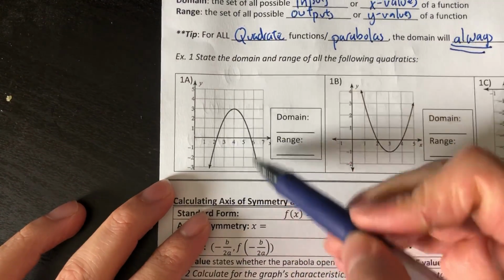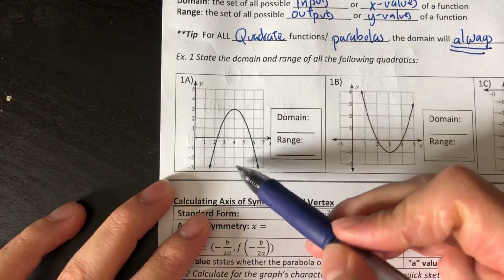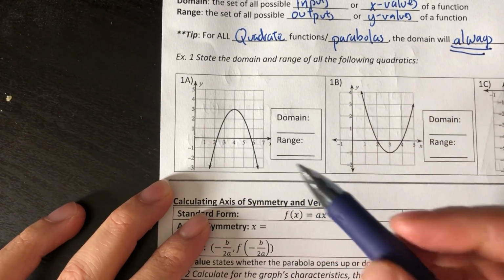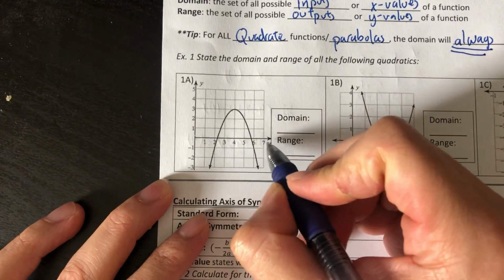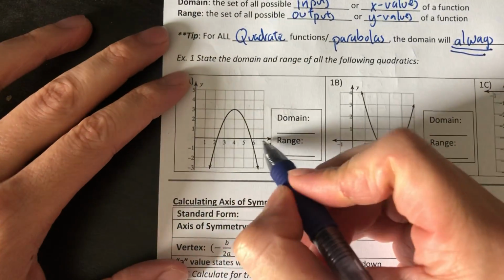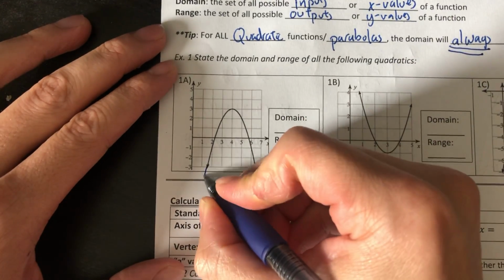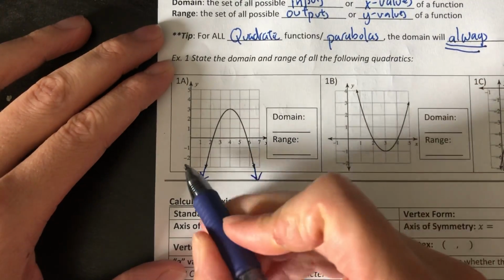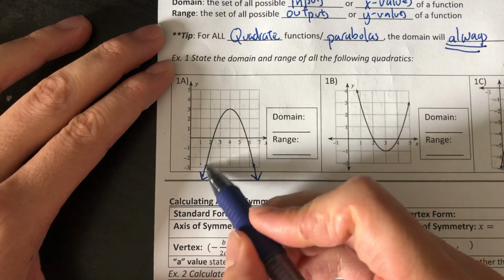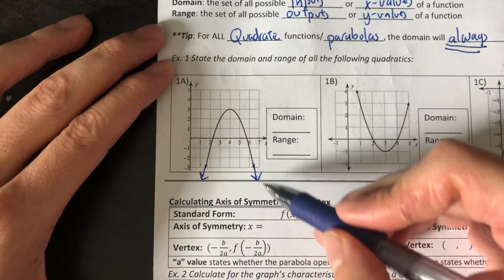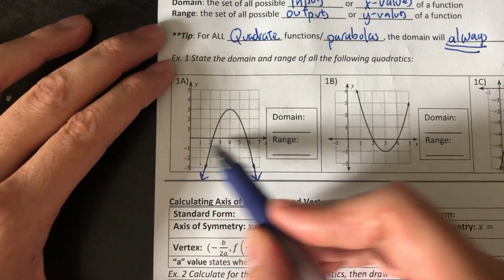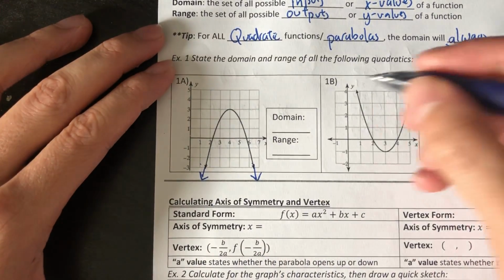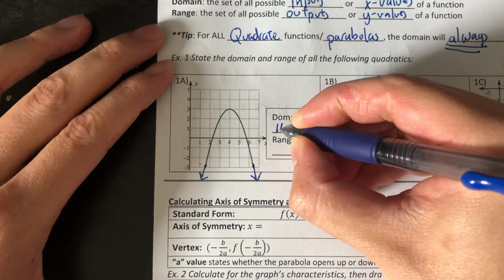Alright, so here's my first example. Here's my quadratic. It looks kind of like a U. It's my parabola. The domain. So remember, the domain is a set of all possible inputs. So my inputs, my x values, if I look at this strictly from the x-axis, my graph goes all the way through and it keeps going. It doesn't just stop here, it goes all the way. That means that it goes all the way to the left, goes all the way to the right, making all my inputs all real numbers. I can put in any numbers for my quadratics. So my domain will be all real numbers.